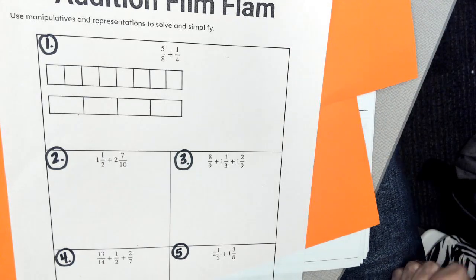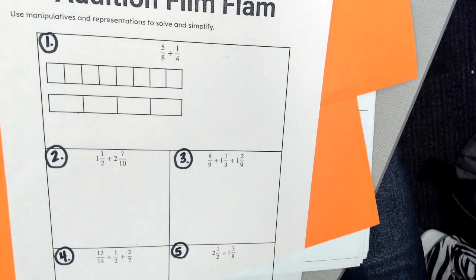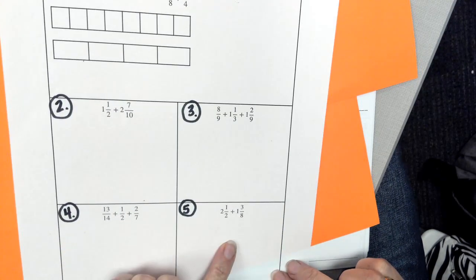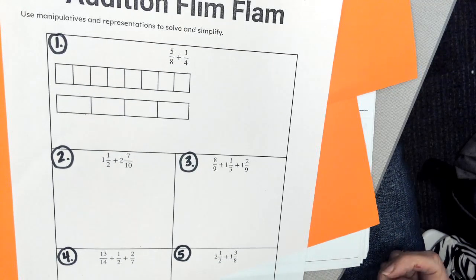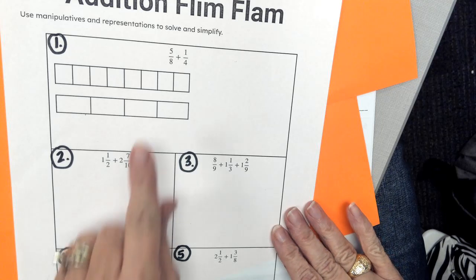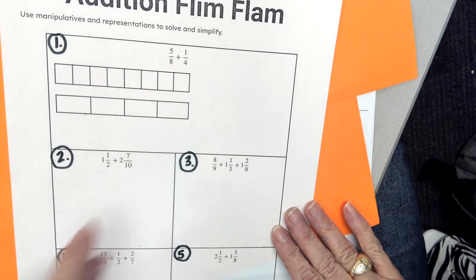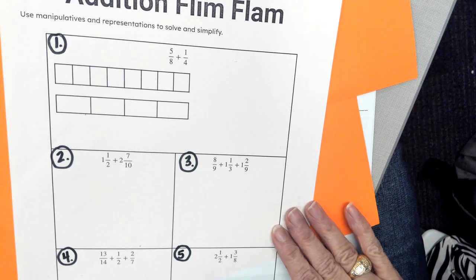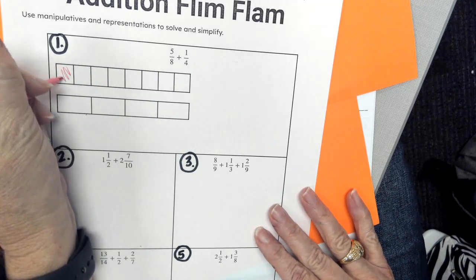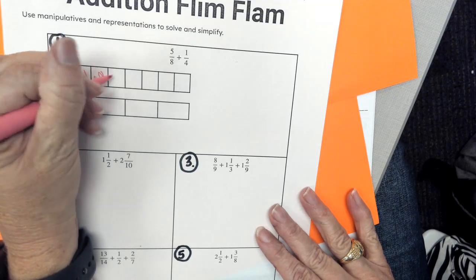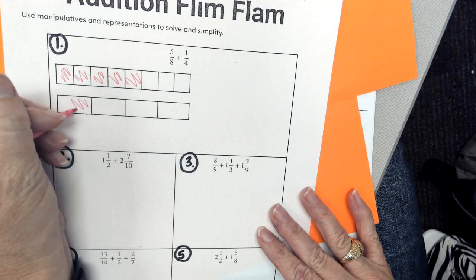So let's get started. I've numbered these 1, 2, 3, 4, and 5 on our practice. And I'm going to start with number 1. So the first thing that I see for number 1 is 5/8 plus 1/4. So if I wanted to use the picture, what I would do first is I would shade in the picture 5/8 and I would shade in 1/4.